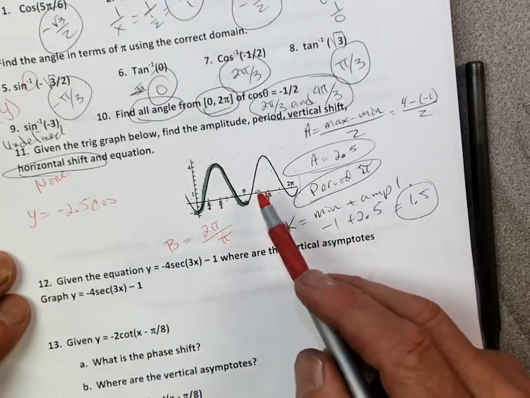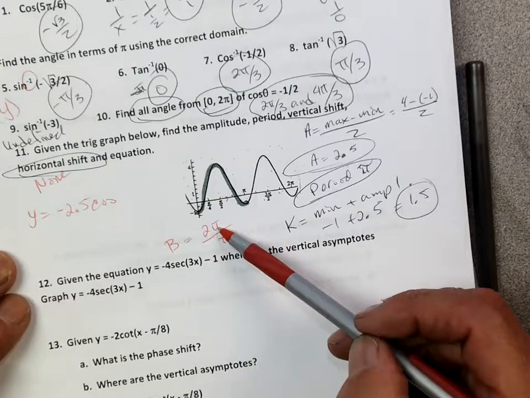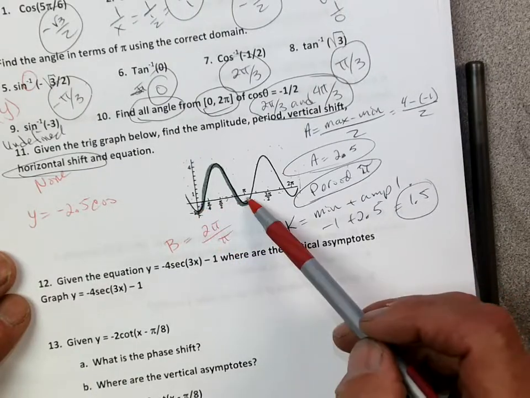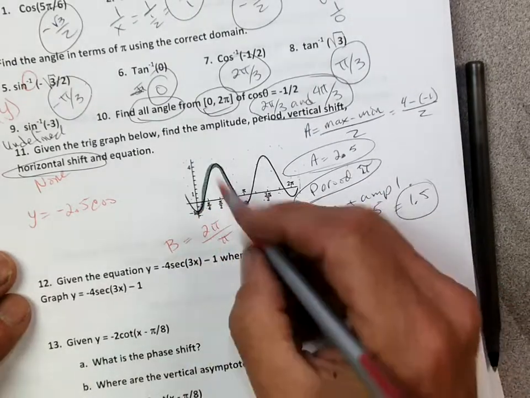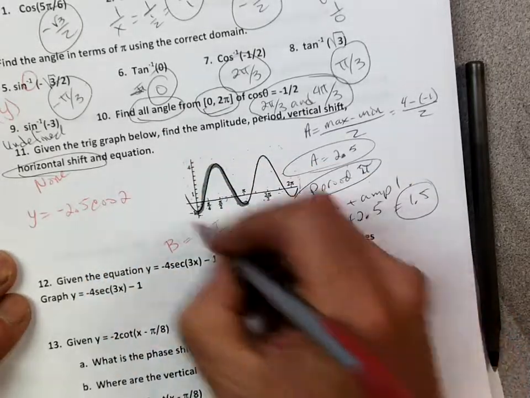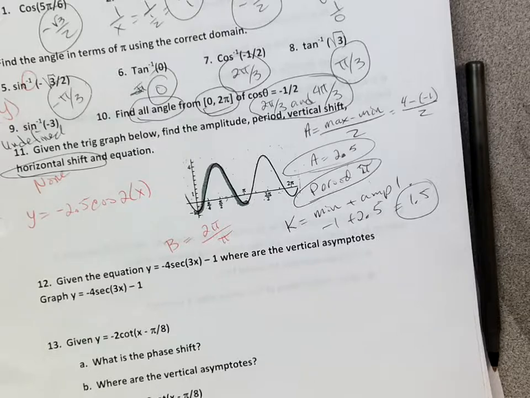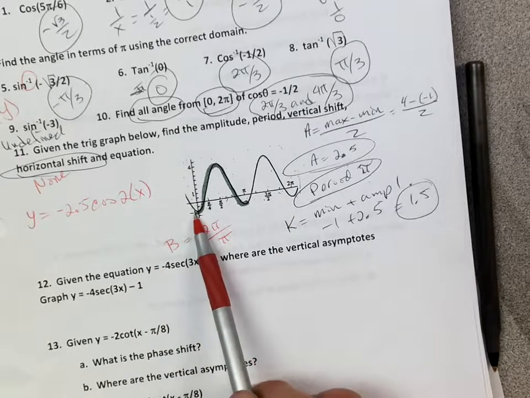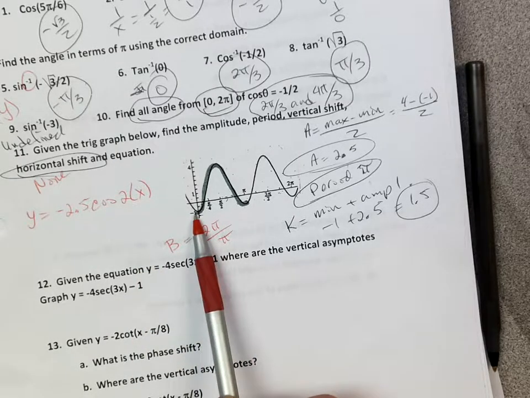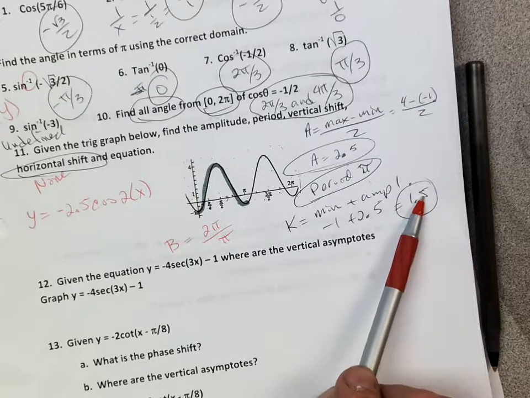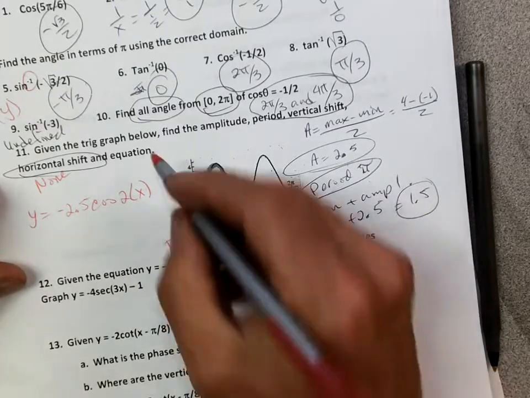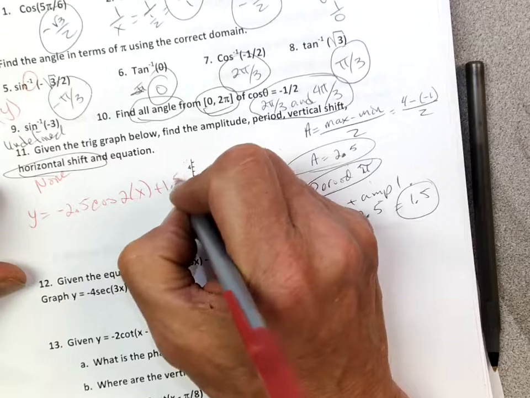Okay, b, which is the frequency, is 2 pi, always 2 pi divided by what the curve width is, which is pi, which is going to be 2, right? x, I'm not going to do a horizontal shift, so there's nothing inside there. Because I'm going to start here at a negative cosine. And then it got bumped up 1.5. That's my vertical shift plus 1.5.